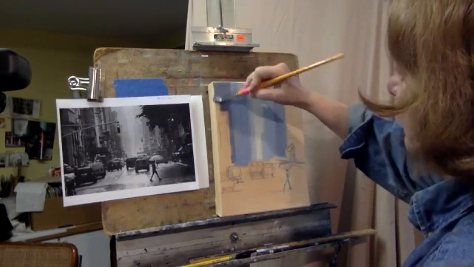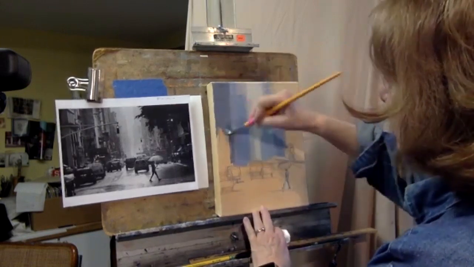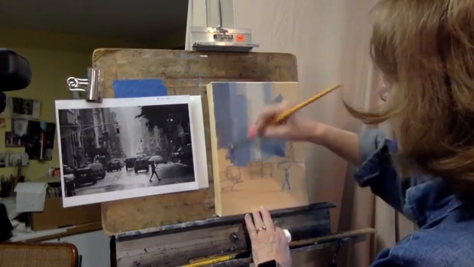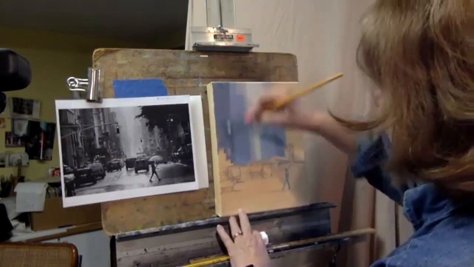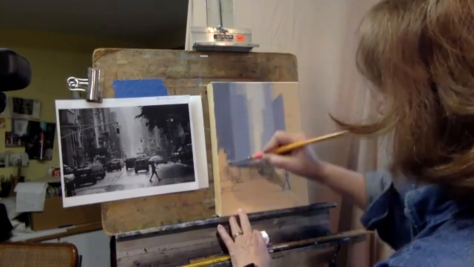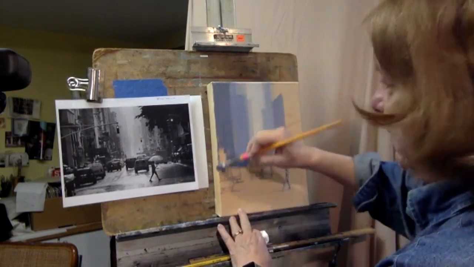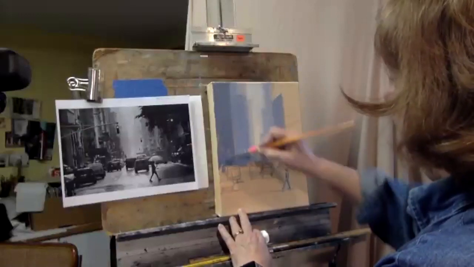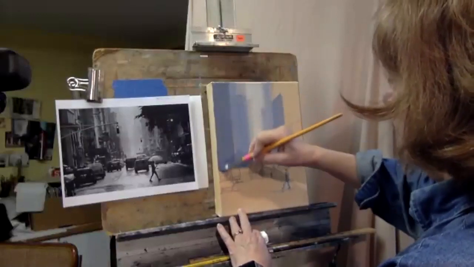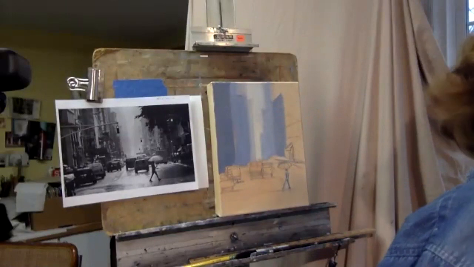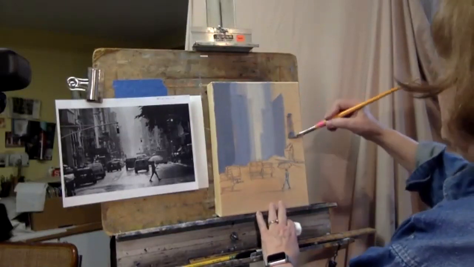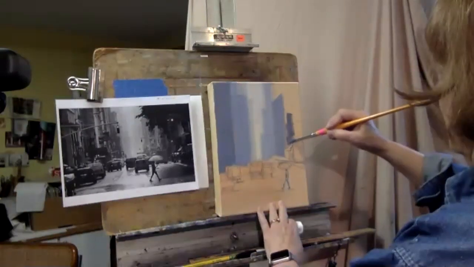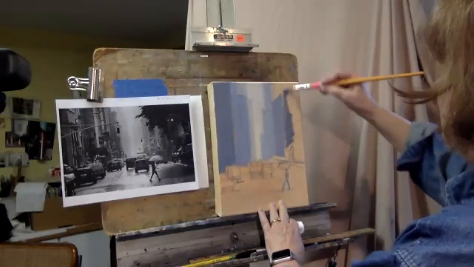And I'm using a bristle brush so I can scrub with it. You don't want to scrub with your nice soft hair brushes. It'll ruin them. But for a bristle brush, that's what they're made for. And I'm kind of cutting around where I want some cars and stuff like that. We'll talk about how to paint cars in a second. So I'm very quickly getting the darker colors in here, all with the same kind of mixture.